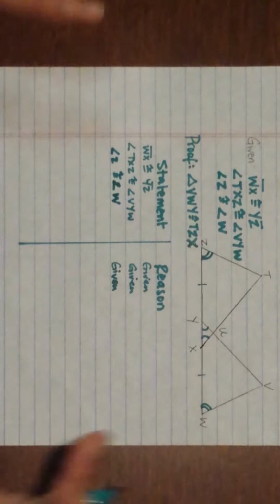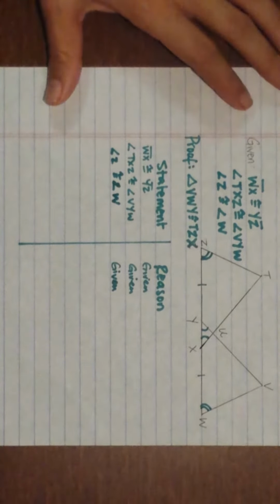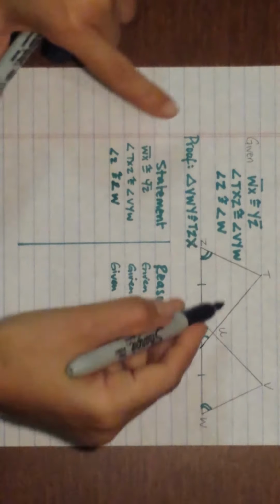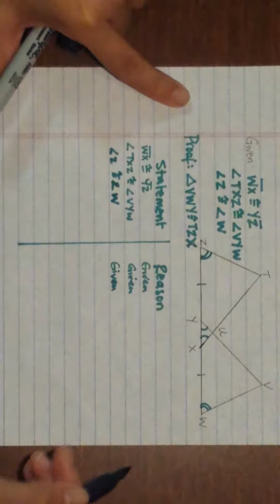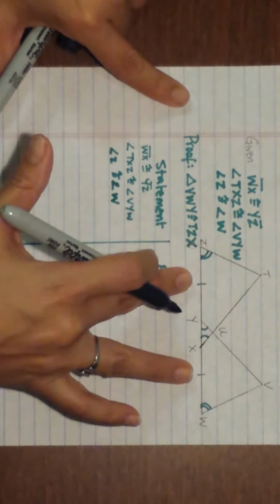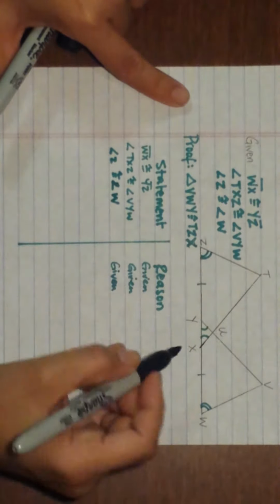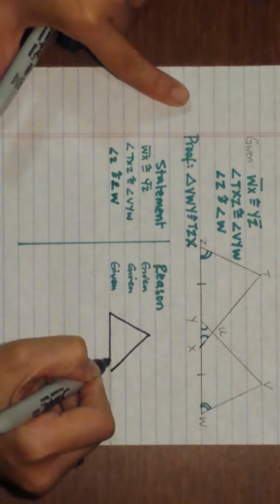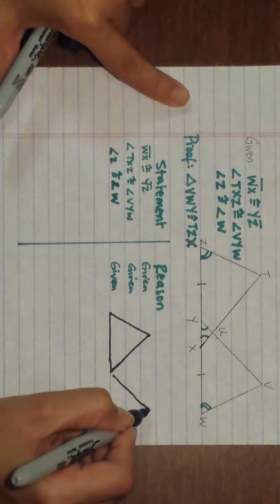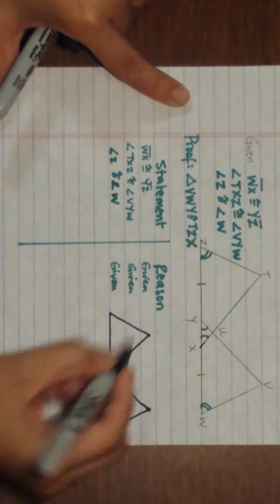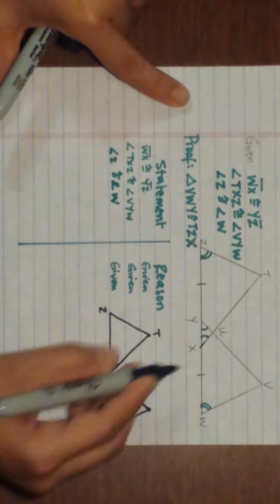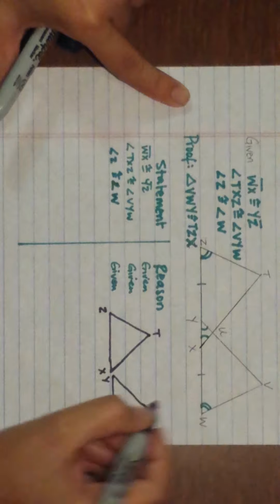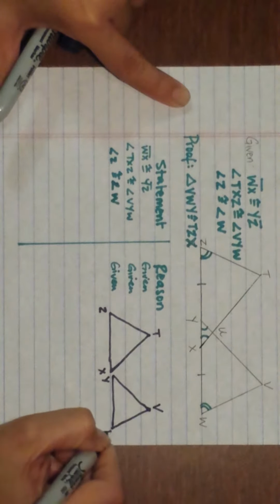Now, when the triangles are sharing sides like this, I like to draw a completely different triangle just because I don't want to get confused. So I'm going to go ahead and draw these two triangles and put the angles that I put in the new triangles. It may not look exactly right, but that's all right. So this is T, Z, and it comes to X. And this is Y, and it goes to V, and it goes to W.